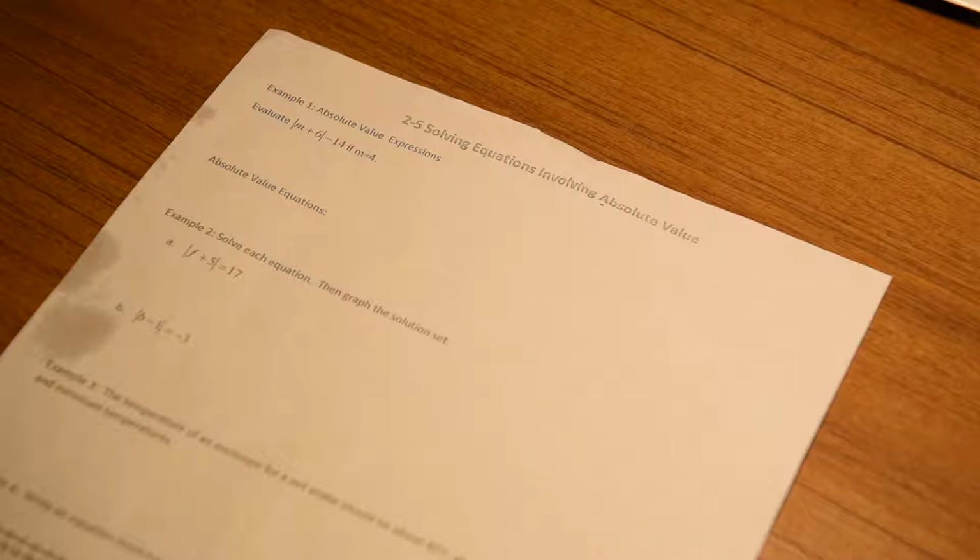Hey guys, so today we are doing 2-5, solving equations involving absolute value. If it's something that you don't understand or you need a little bit more time to write, just press pause on the video so that you can rewind and work at your own pace.